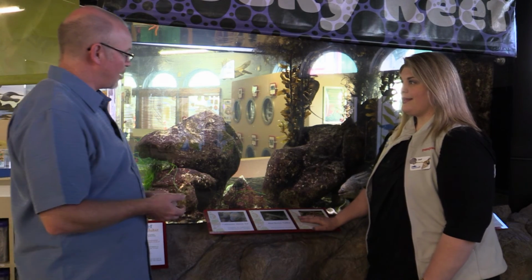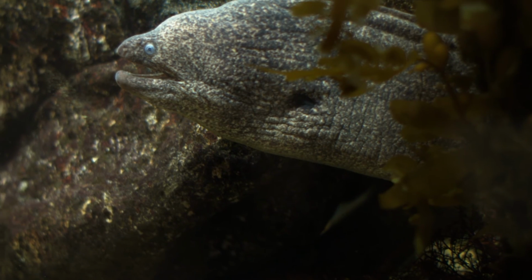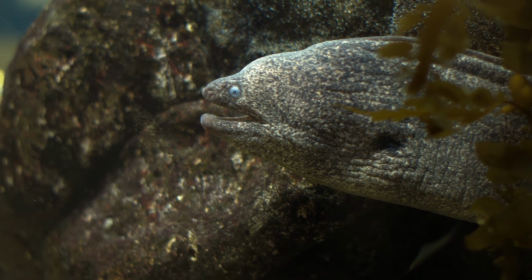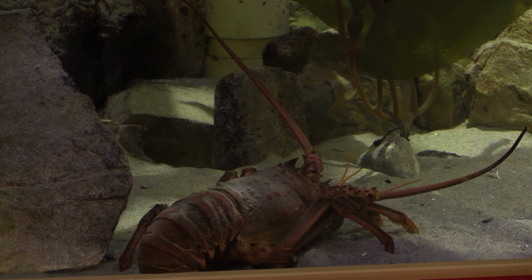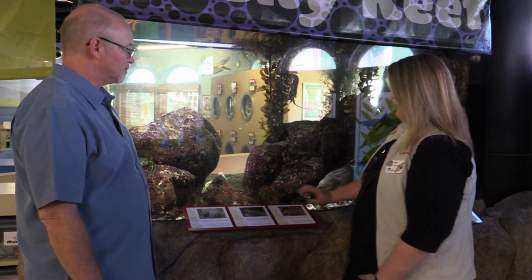Tell us a little bit about this tank over here. Sure, this is our Rocky Reef tank, and we have a lot of really cool animals in here. We have three California moray eels, and they're kind of just chilling out right now. But we also have the California spiny lobster in here, as well as, and I don't see it right now, the Garibaldi, which is our state marine fish.